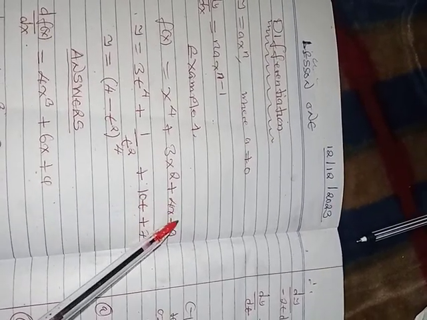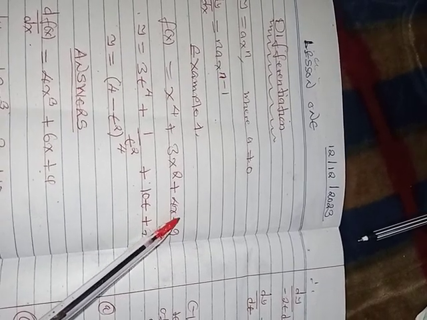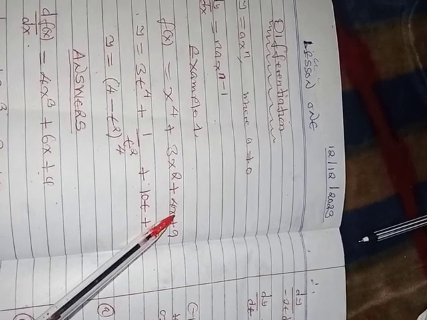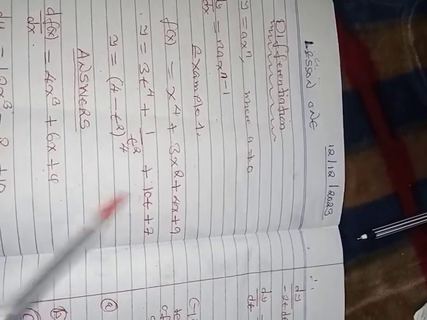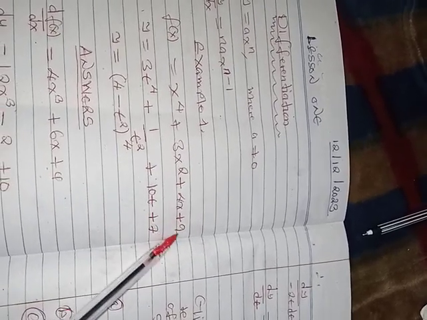Now, 1 minus 1 is 0, meaning that this x is raised to the power of 0. And a number, when it is raised to the power of 0, is just 1. So 1 times 4 is 4. Differentiating this constant number 9, it is just 0.